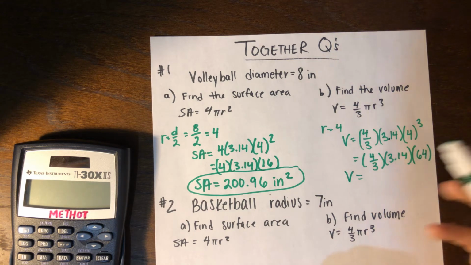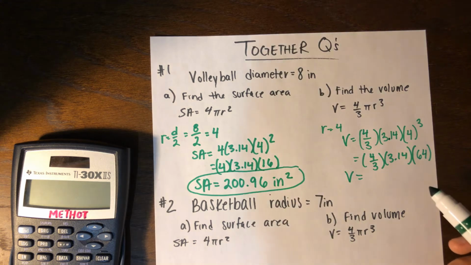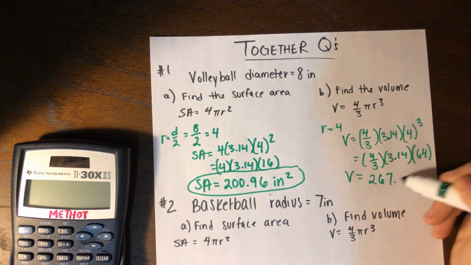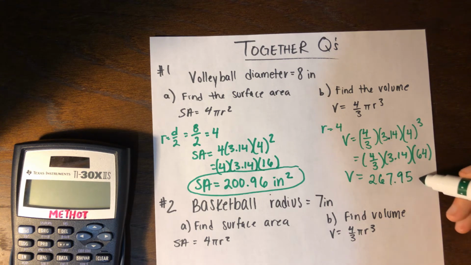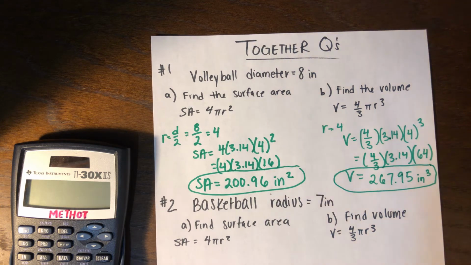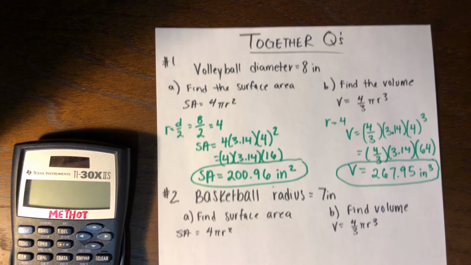Multiply this in the calculator and you should get 267.95. 267.95 inches, and it's cubed. Okay, that's the first one.